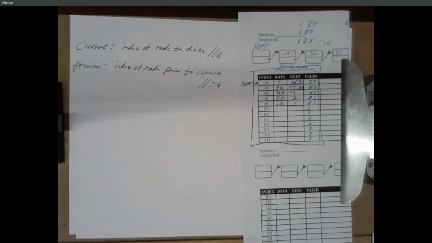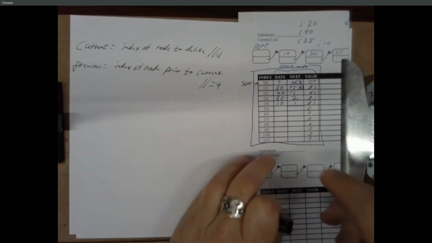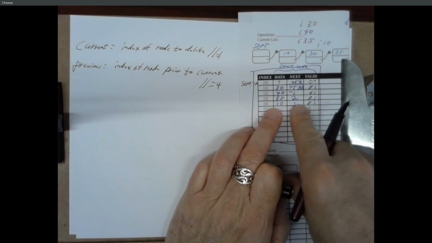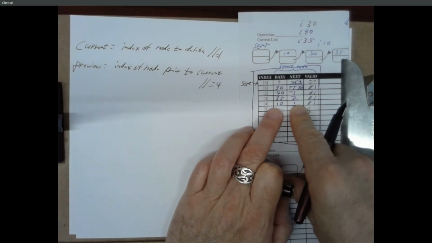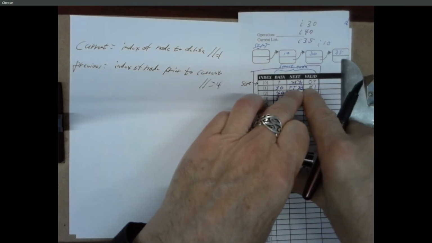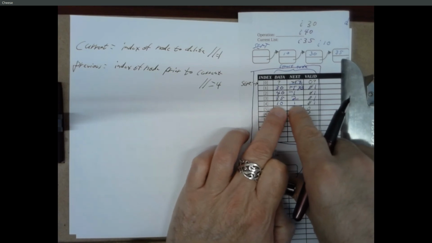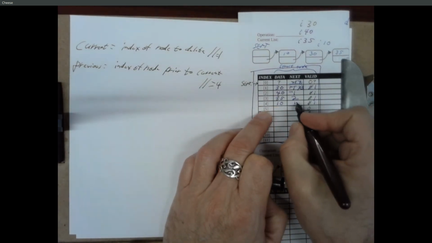Once you have those two set up, now it's simple manipulation of fields. So what did people do? They said, let's take the previous node and point, instead of pointing at the current node, to where the current node points. Current is equal to 1, that's pointing to 3, so let's change our previous node to point to 3.